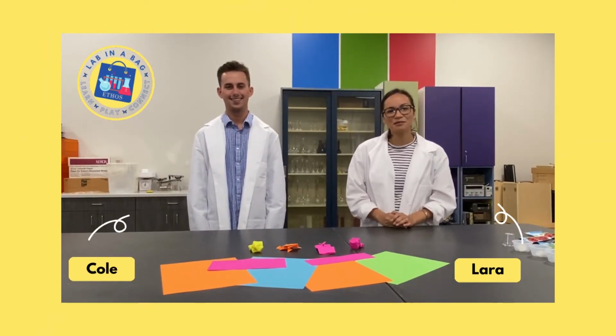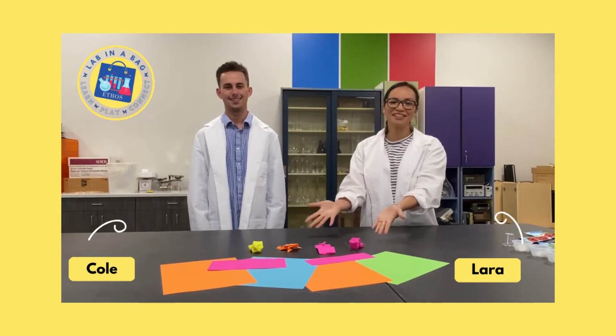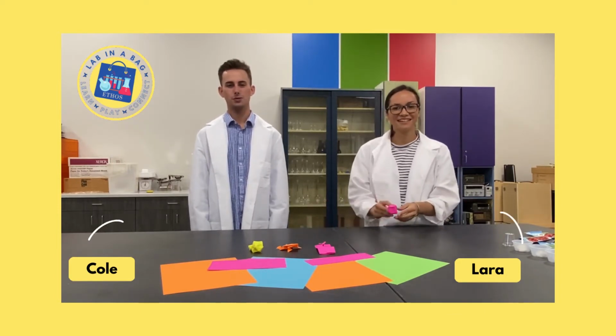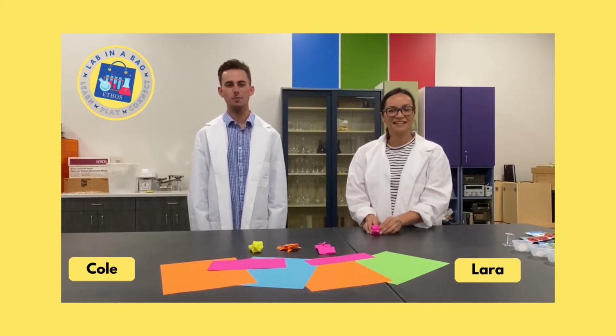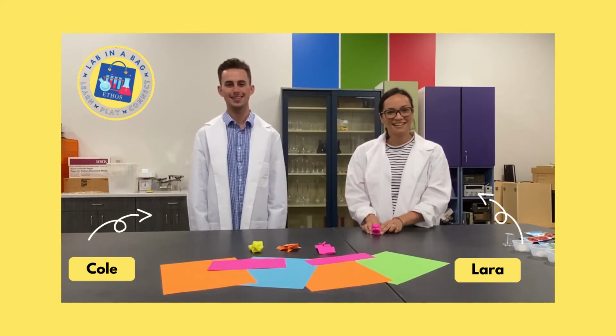This week we're going to be making some really cool origami figures. We will be learning how to create potential energy and how to convert it to kinetic energy. So grab your bag, grab a friend, and let's get started.